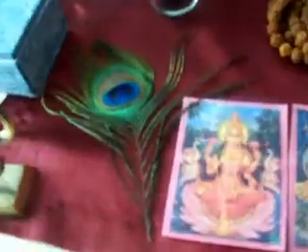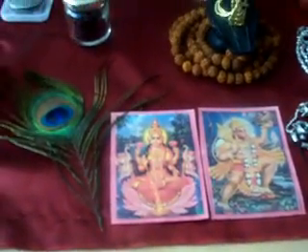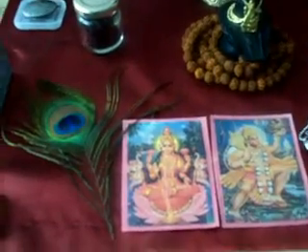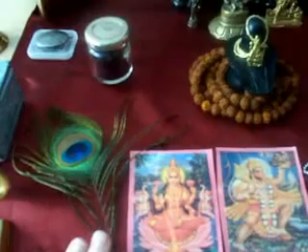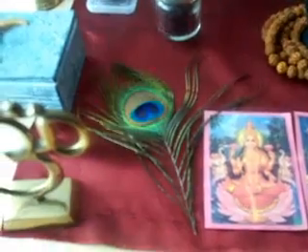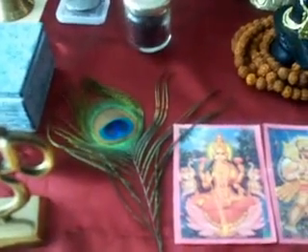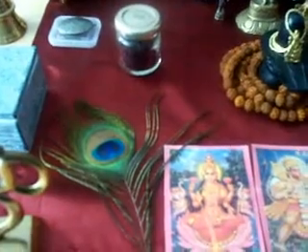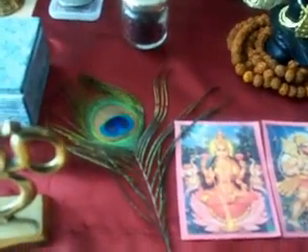Moving down, we have several things here. We have a peacock feather. Peacock feathers are seen as powerful symbols of wealth. They're also symbols of several different gods, for example the war god Murugan, who is one of the sons of Lord Shiva. It's also a symbol of Krishna, who is seen wearing one in his helmet, so he's recognizable by that.